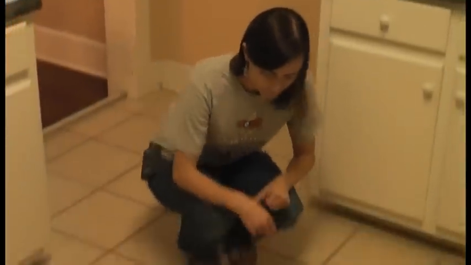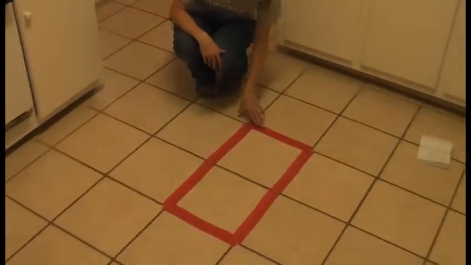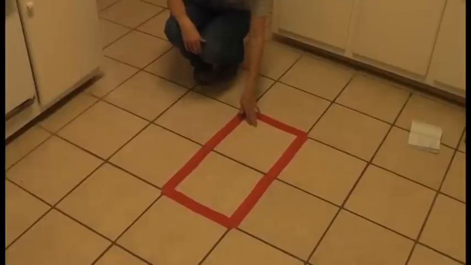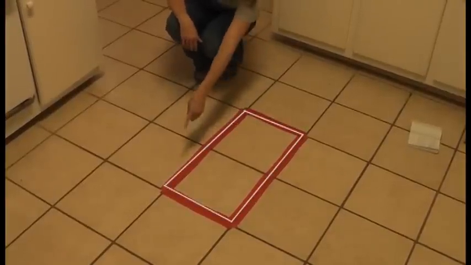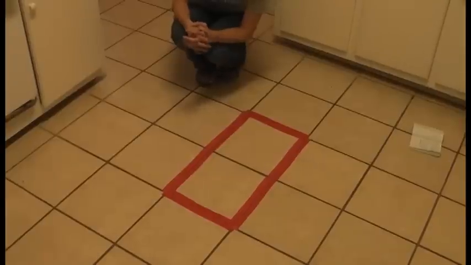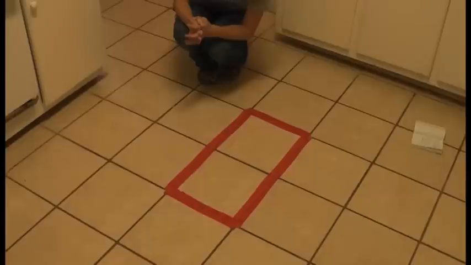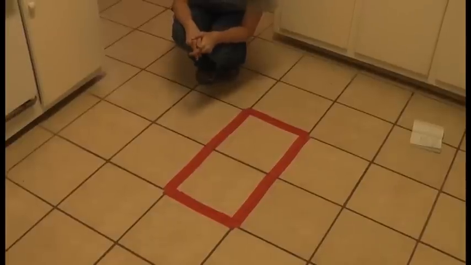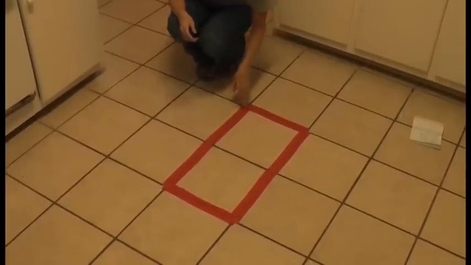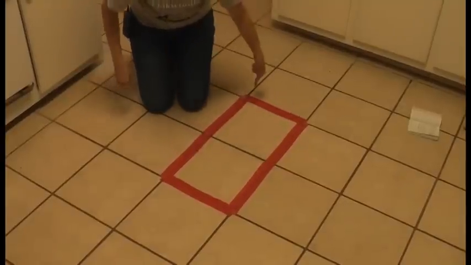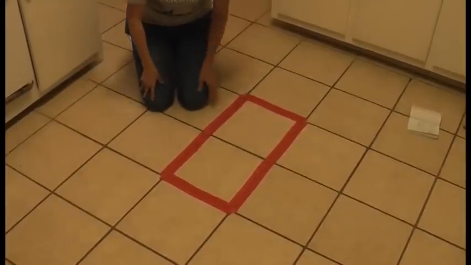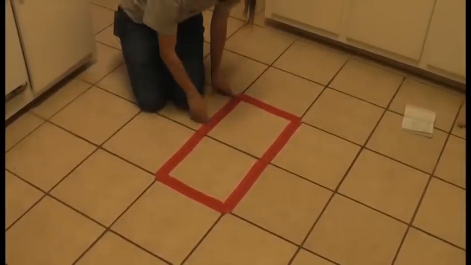Now let's look at a different shape. If you take a look, this shape includes 2 squares. We have our red boundary line just like before. So let's talk about the area and the perimeter. The perimeter, as we said before, is the line and the length of the line that goes around the shape. So, in this case, we're talking about feet.